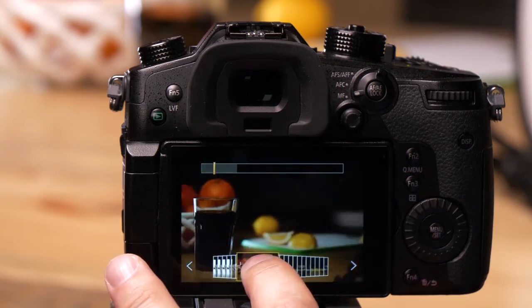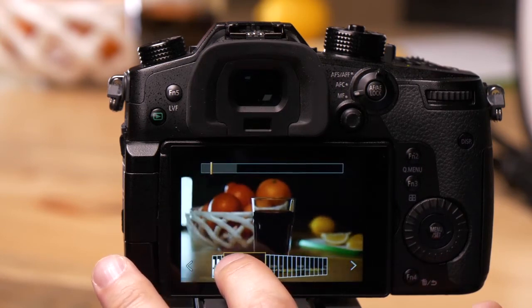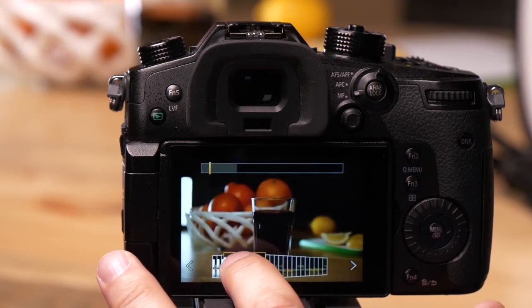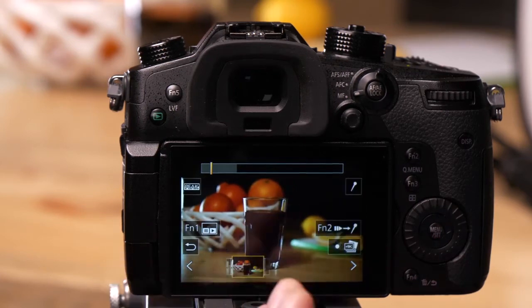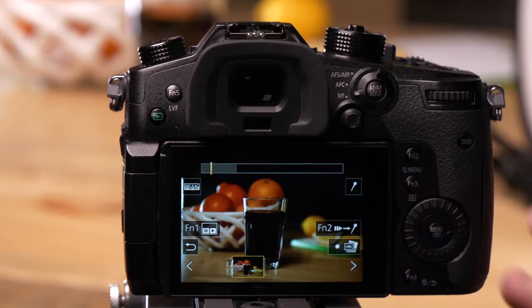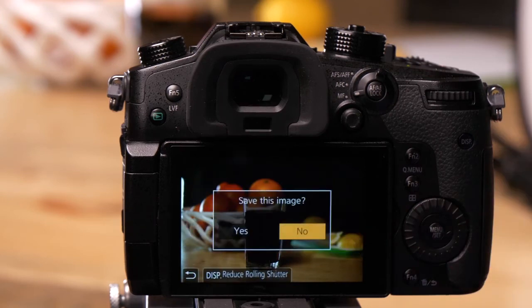Now, as I roll through these, you can see where the glass looks like it's leaning at an angle. If you take a look, it's got kind of a rounded edge there. What I can do is when I go to capture the image, instead of just hitting yes for save, go to reduce rolling shutter.